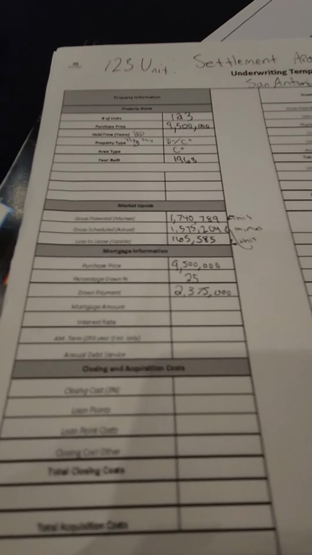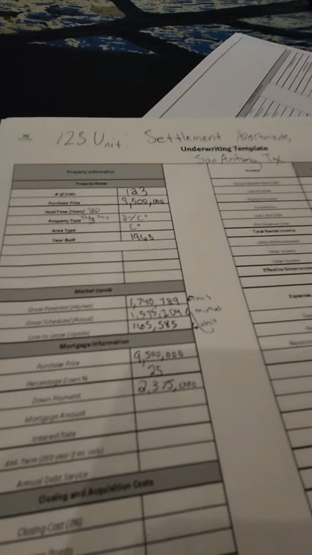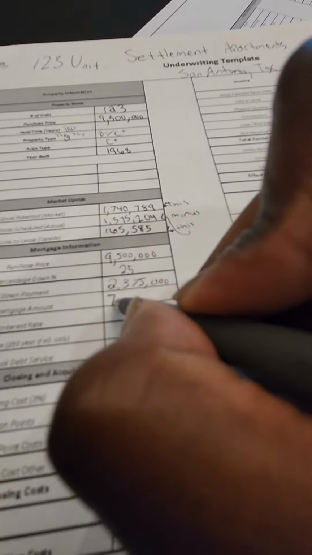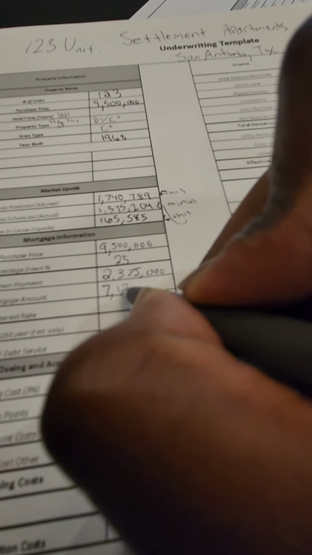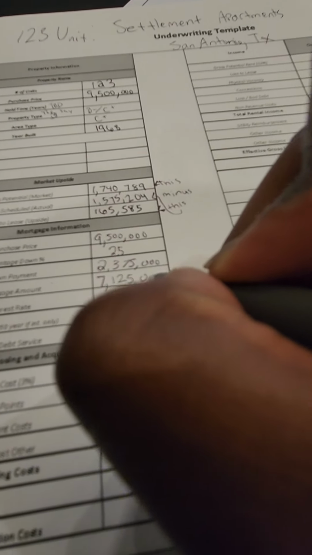How much are you going to have in a mortgage? That's 75% of the purchase, right? The amount we're not putting down? $7,125,000. So it's what we call a 75-25 loan, right? We're borrowing 75 and bringing down 25 from other investors and stuff.